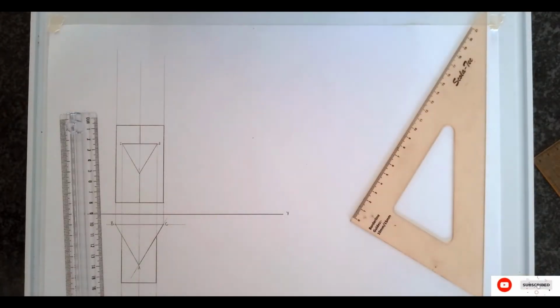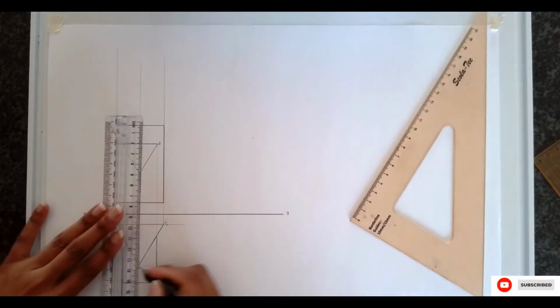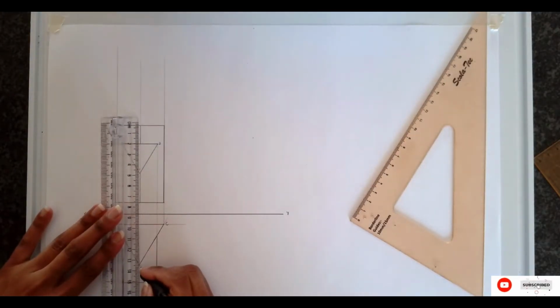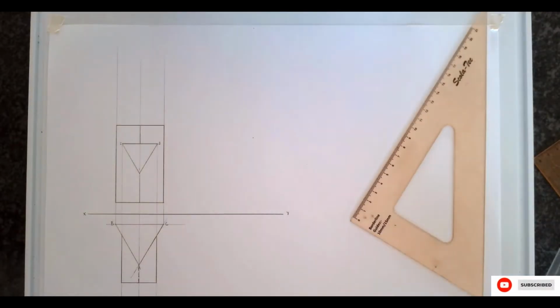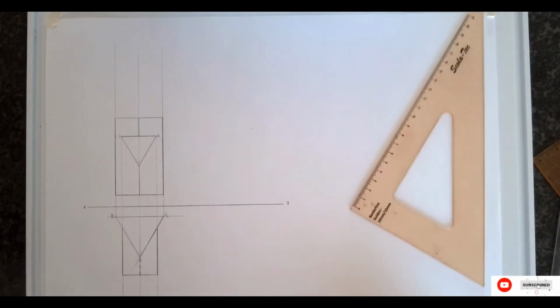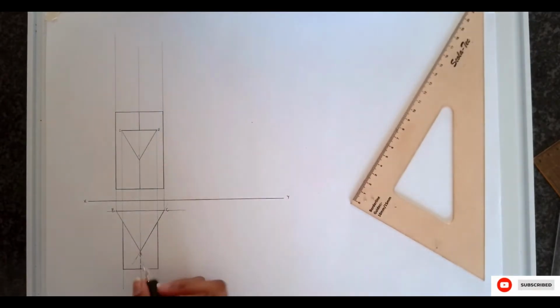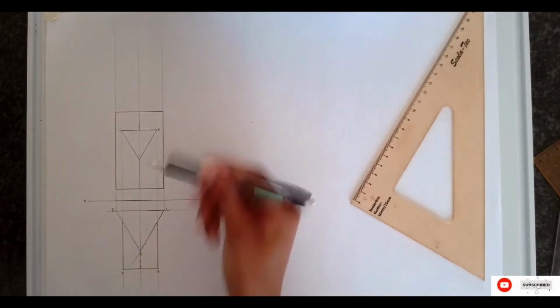Then we will draw a hidden detail line in the middle here where 1 is.